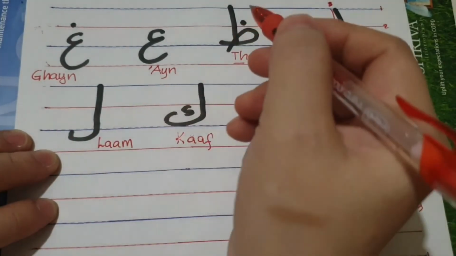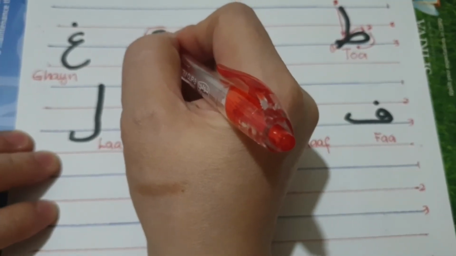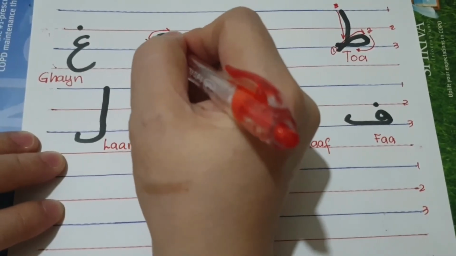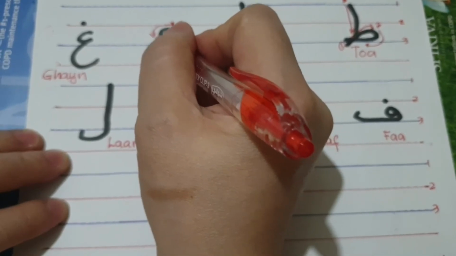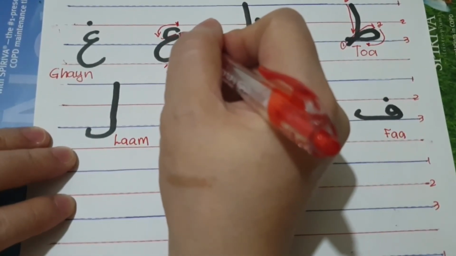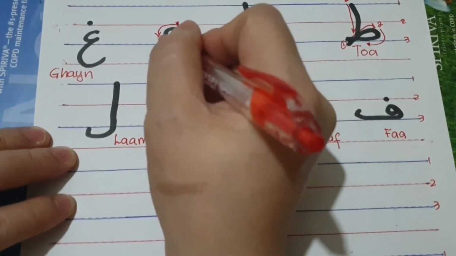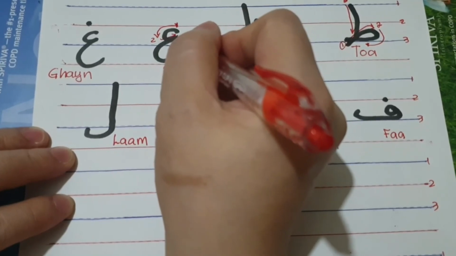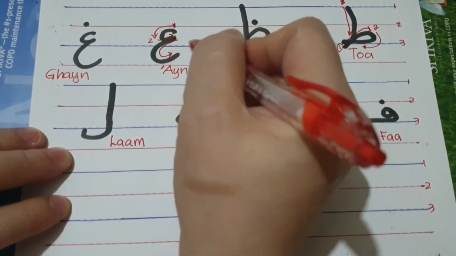So same like this one. And the ain is from here. Okay, this is 1, going there, this is 2, and then 3.